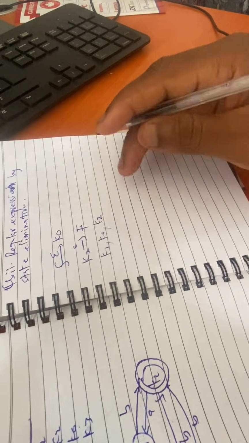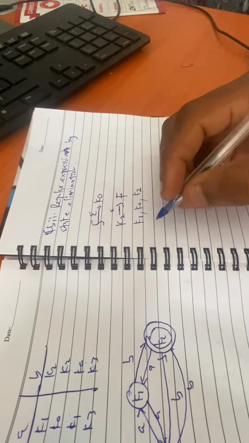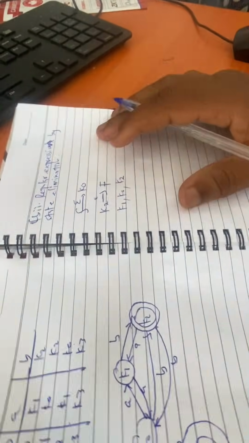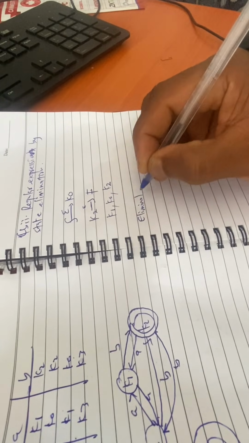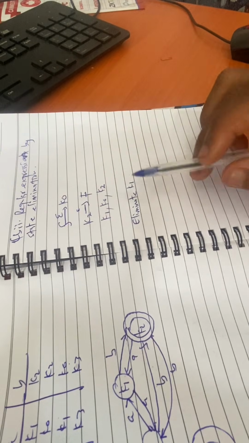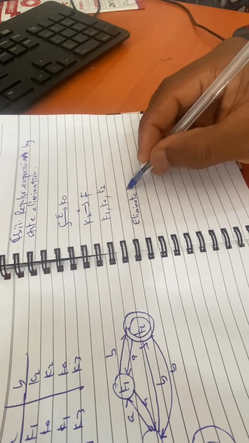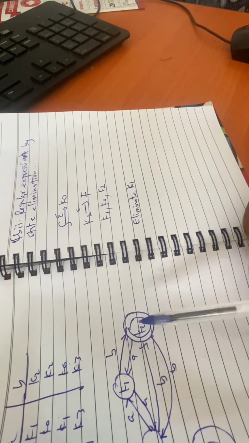Alright, so let's start with the elimination of the states. We're going to eliminate K1. When we eliminate K1 for the DFA, there are 4 ways to eliminate K1.